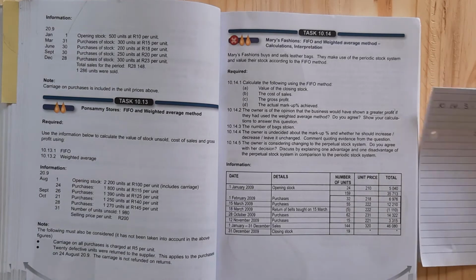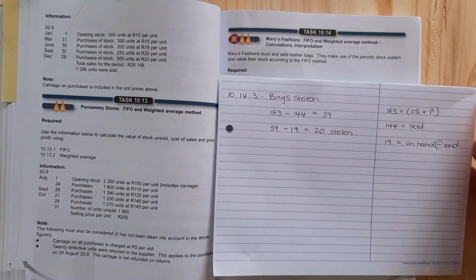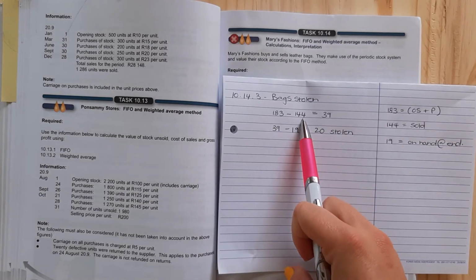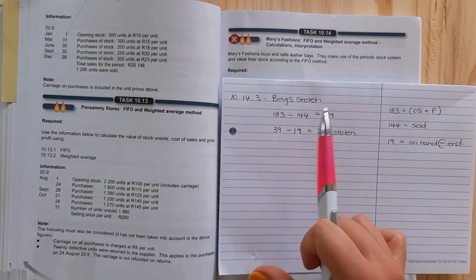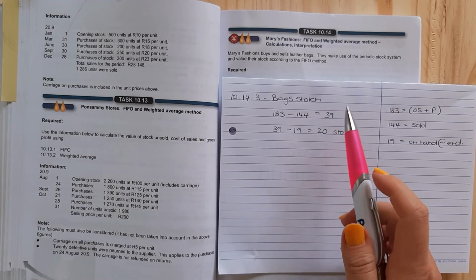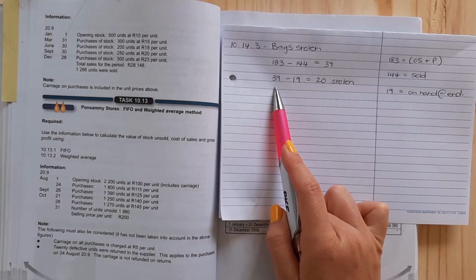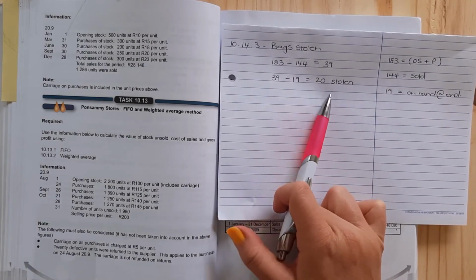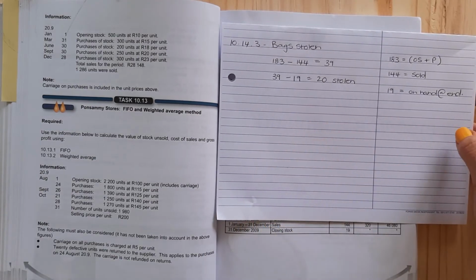So for this calculation, we're going to take the 183, which is your opening stock plus your purchases, minus your sold units, which is the 144, and that gives you the actual stock on hand that there should have been: 39 units. But they told us that our stock on hand was 19. So we take the 39 minus the actual figure, which equals 20 units that have gone missing. So essentially these are the bags that have been stolen.